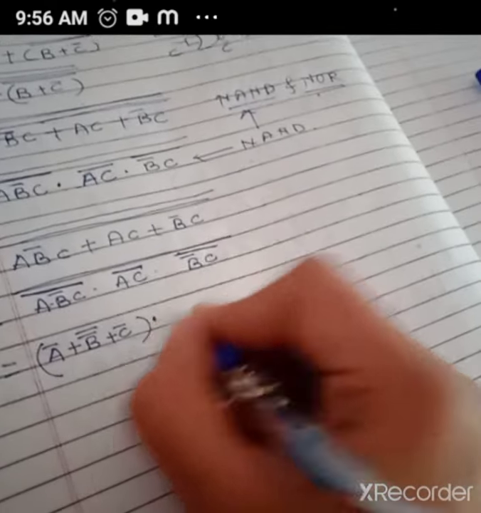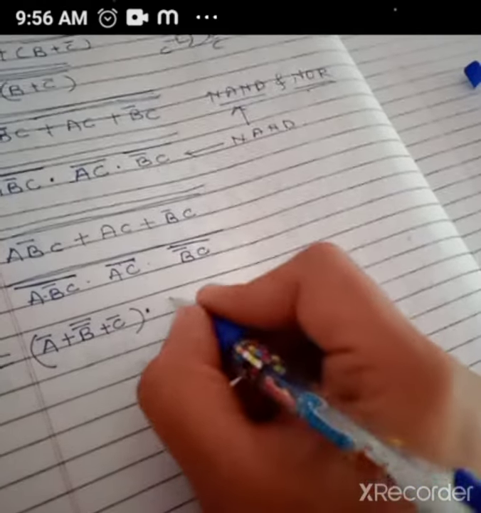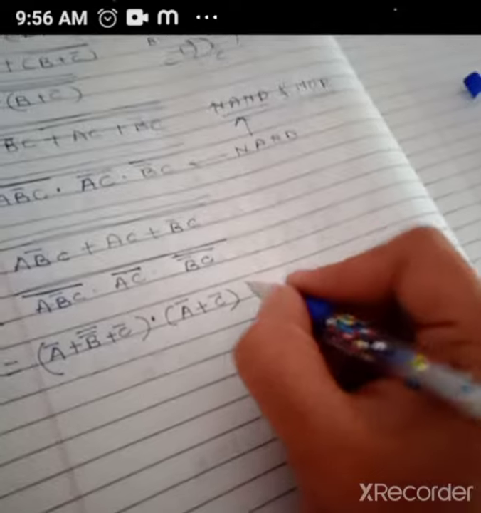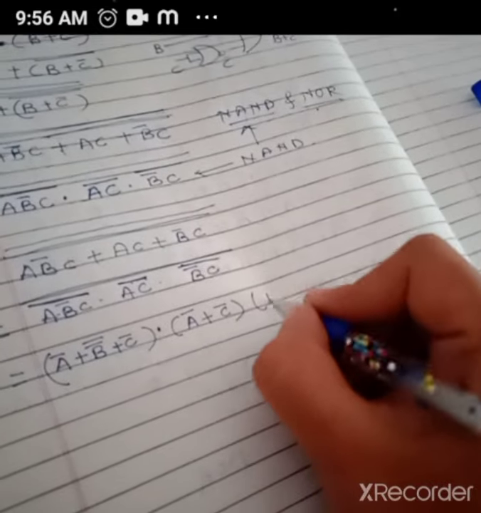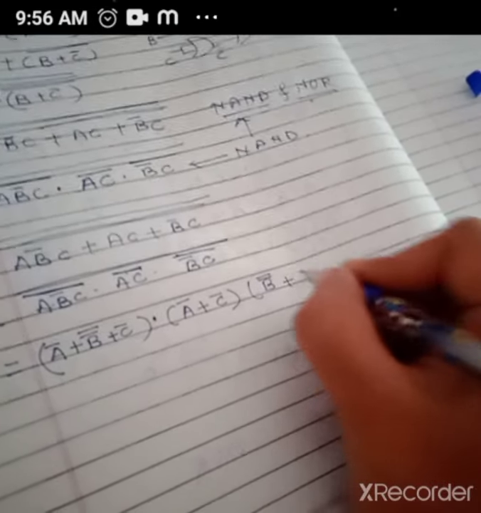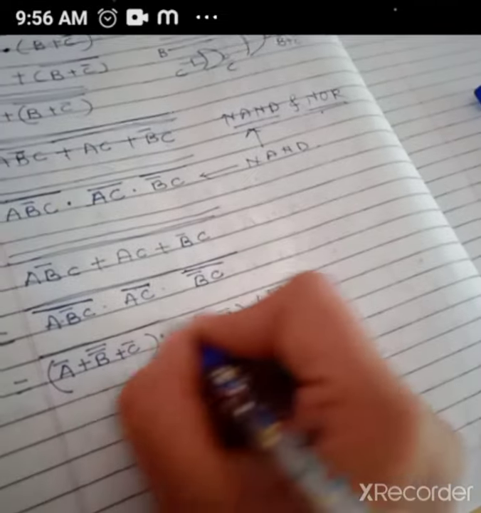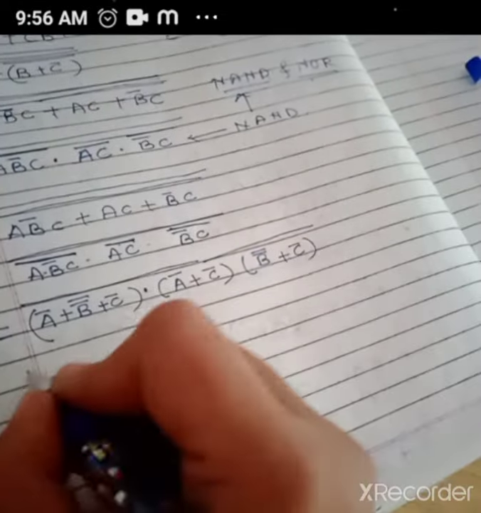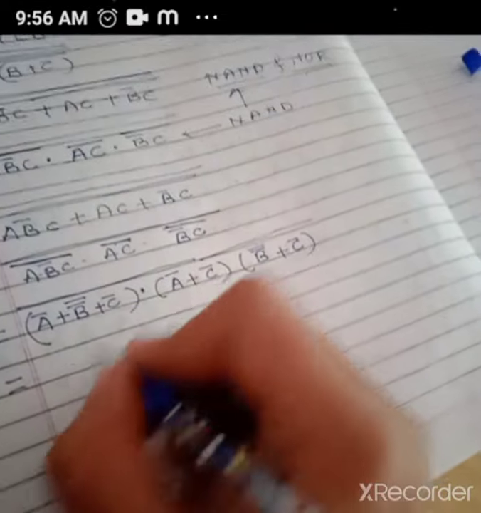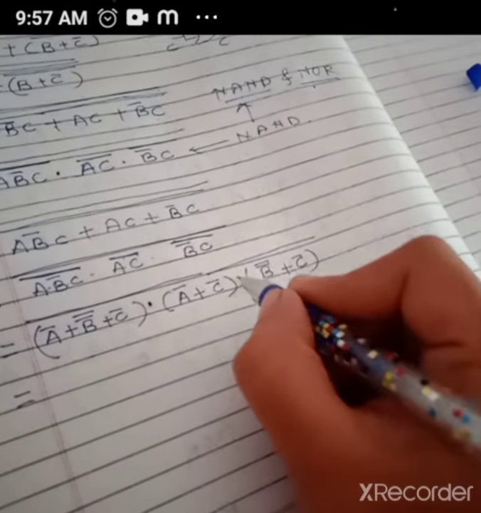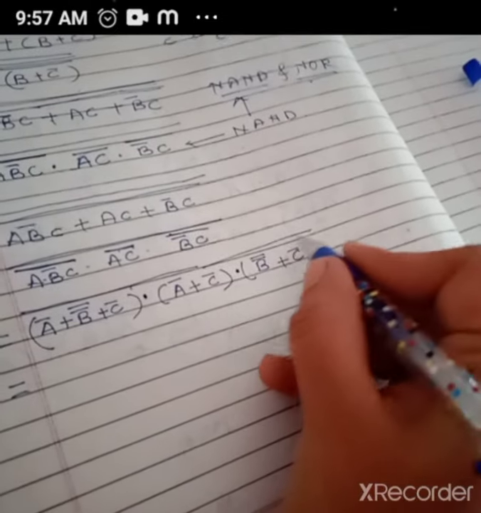Now we'll separate out this a bar plus c bar, and for this b double bar plus c bar. The upper bar will remain as it is. Now we have to convert these dots into plus, so we'll separate this bar.